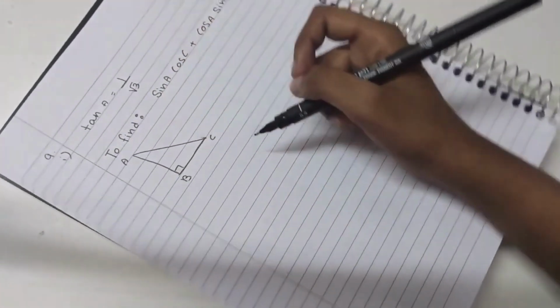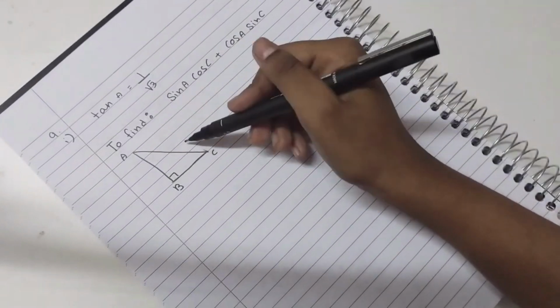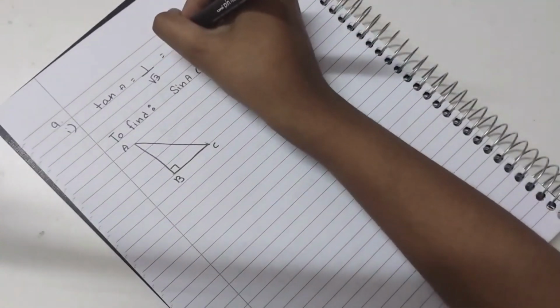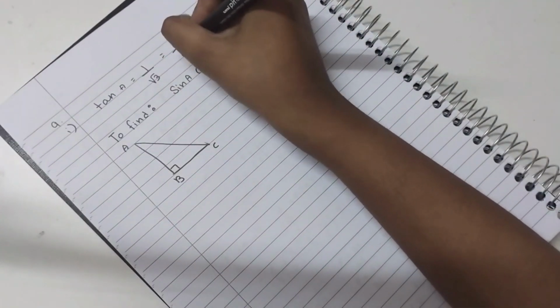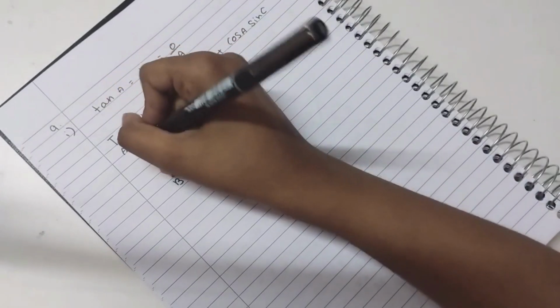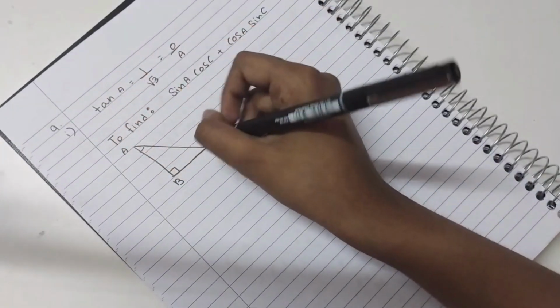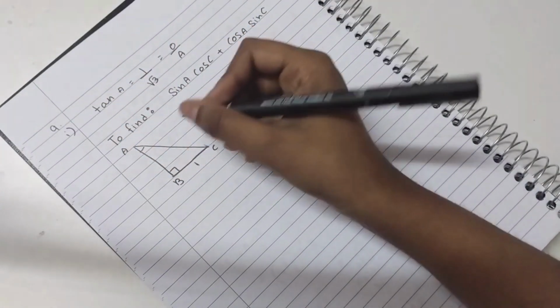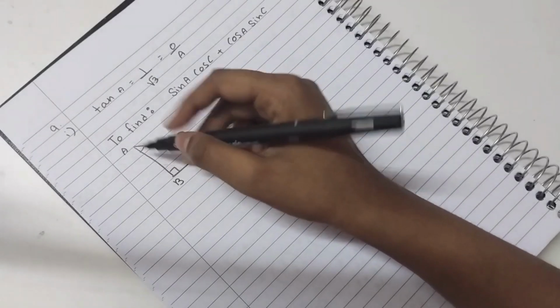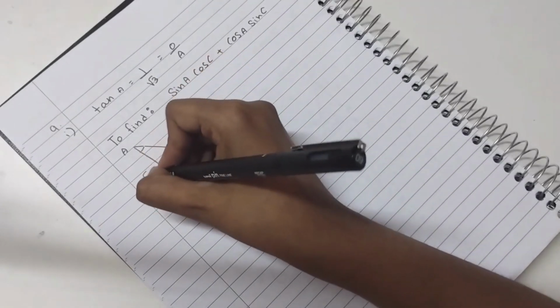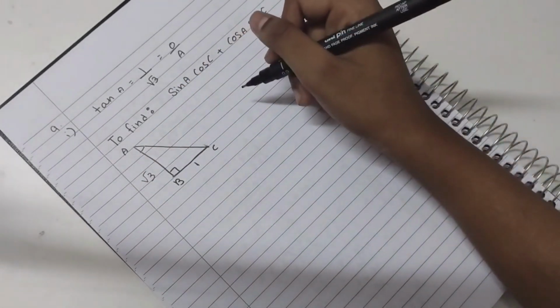They've given the value of tan A as 1 over root 3. We know that tan A is opposite over adjacent. So the opposite side to angle A is BC. So the value of BC is 1. And the adjacent side to angle A is AB, which is root 3. So we need to find the value of sin A times cos C plus cos A times sin C.